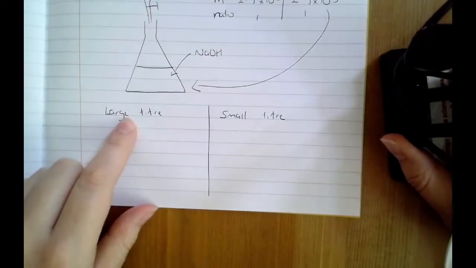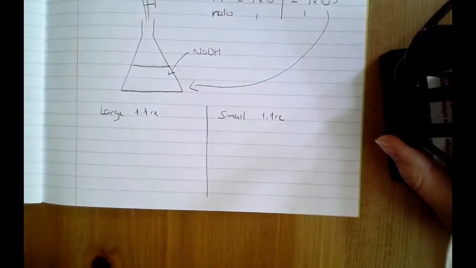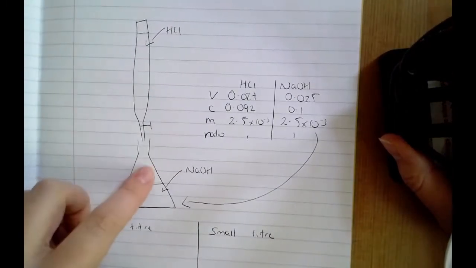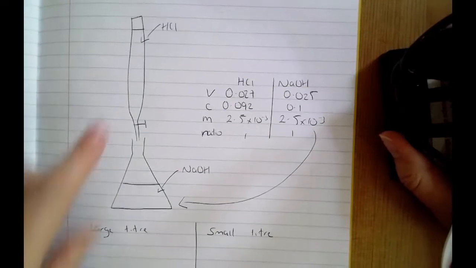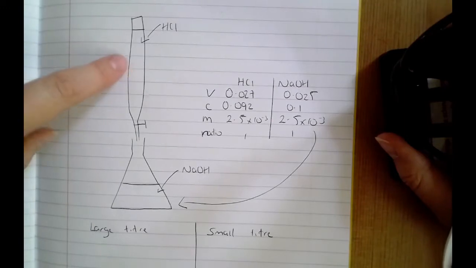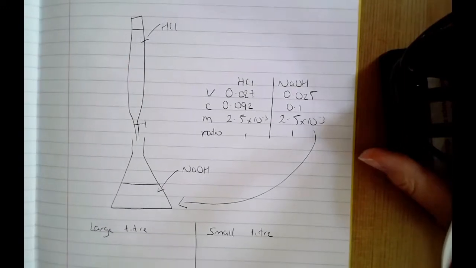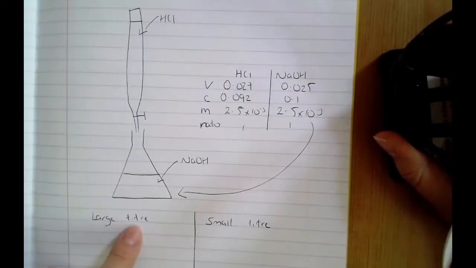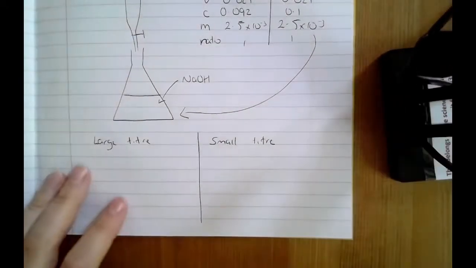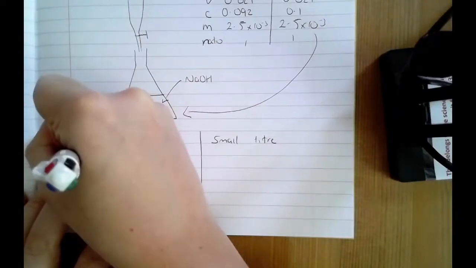So the first thing we're going to look at is reasons that would cause the titre to be too large. By that I mean you've added more from the burette than everyone else has, okay? And again, it doesn't matter what's in your burette, whether it's the acid or the alkali, whether it's the unknown concentration or your standard solution, these answers will apply regardless. But if you've got a large titre and you've added more than everyone else, we need to look at the reasons why.